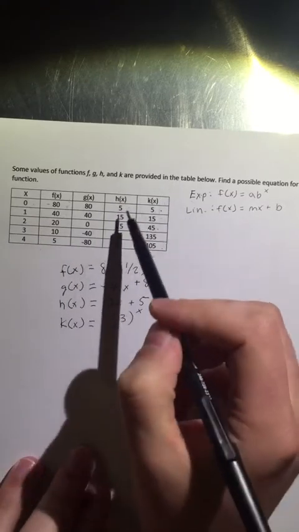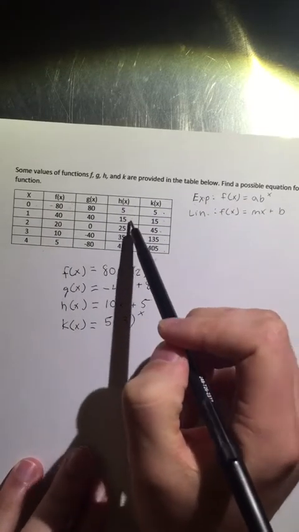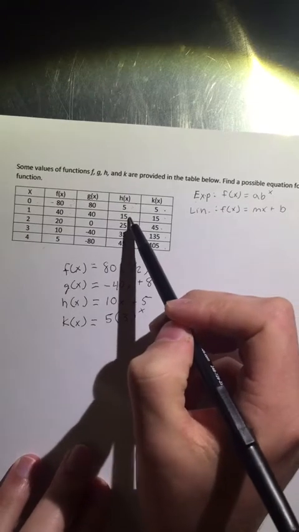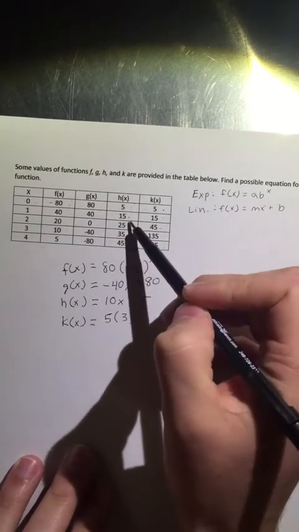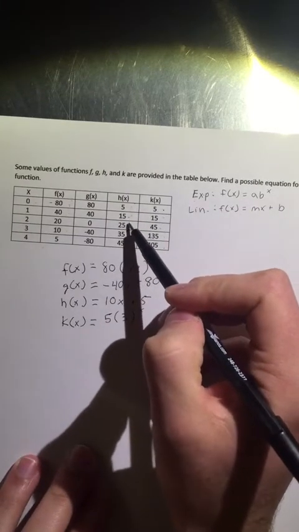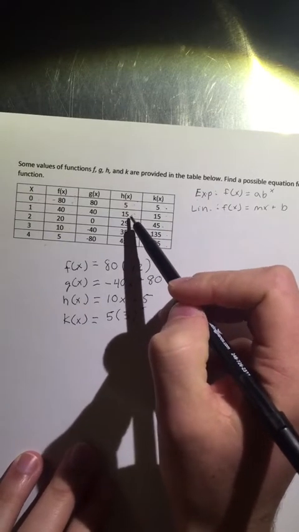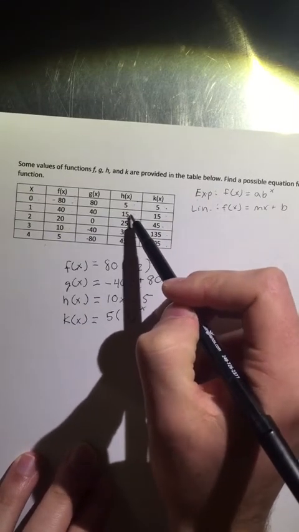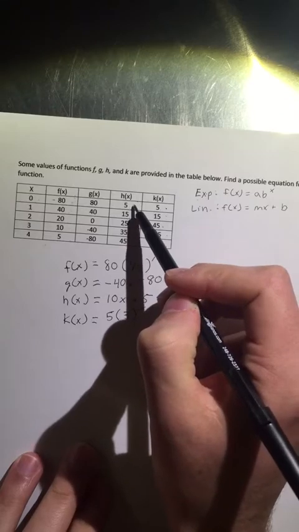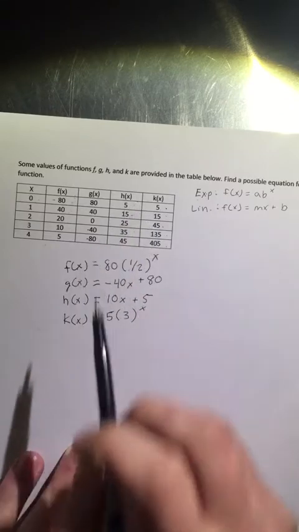Same goes for, let's say, h of x. You know that it's a difference of 10 between 15, 25, 35. So for 15, you have to subtract 10 to get your initial 5.